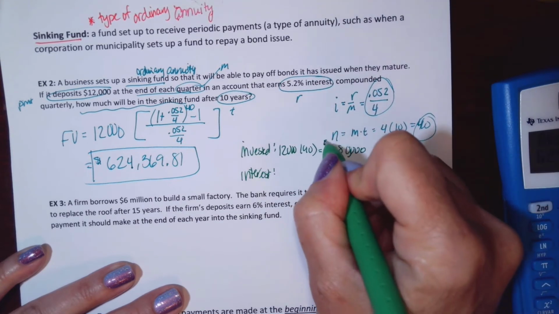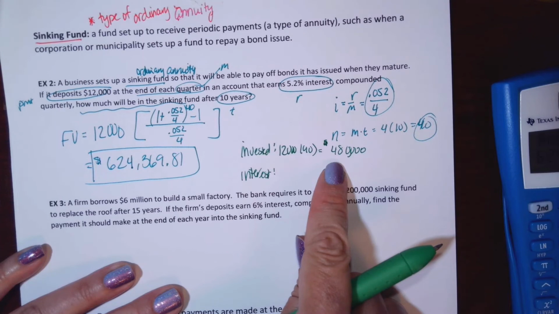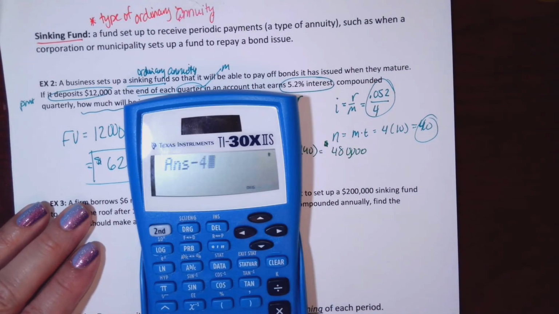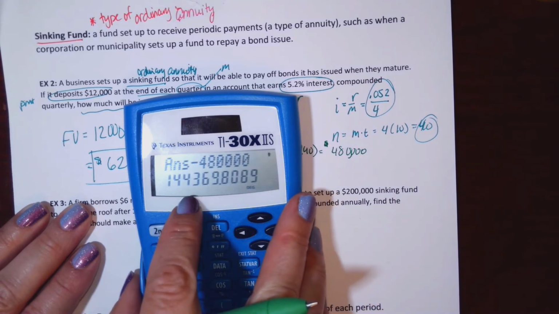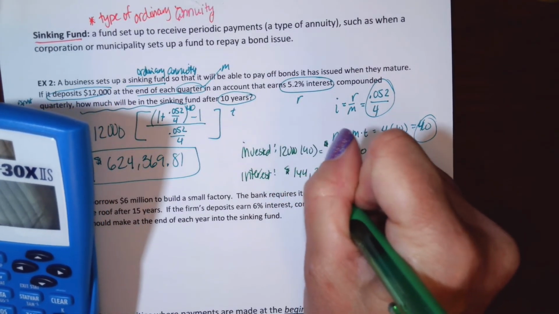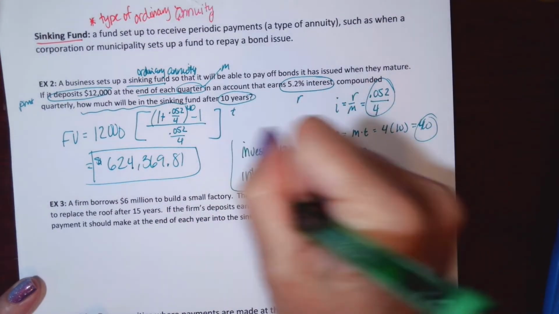So out of this total $624,000, $480,000 of it was what they paid in. So if I subtract that from the total in the sinking fund, I find that they earned $144,369.81 in interest.